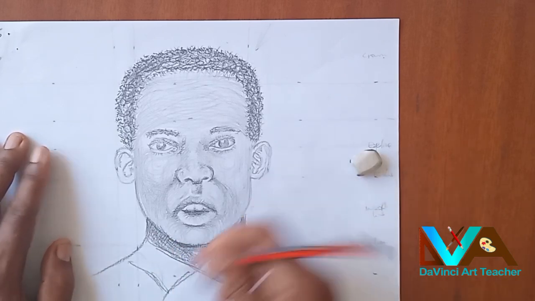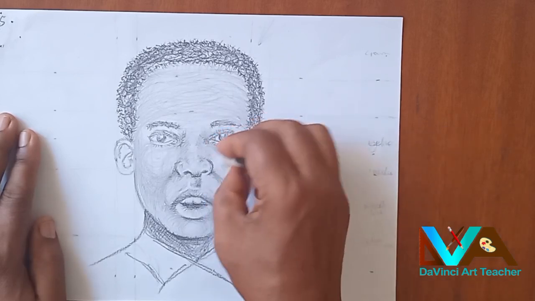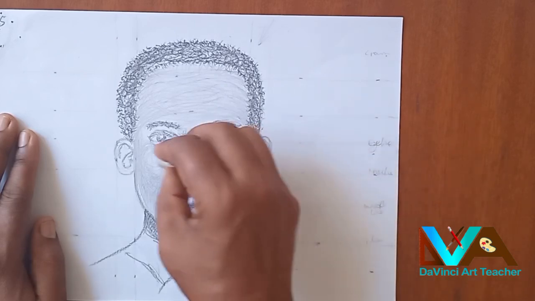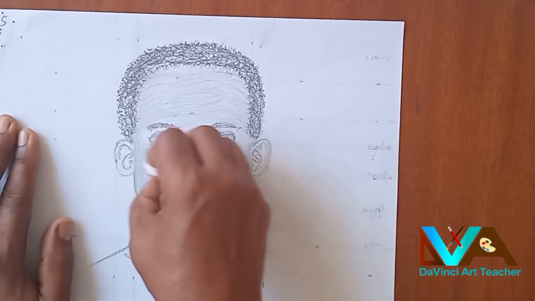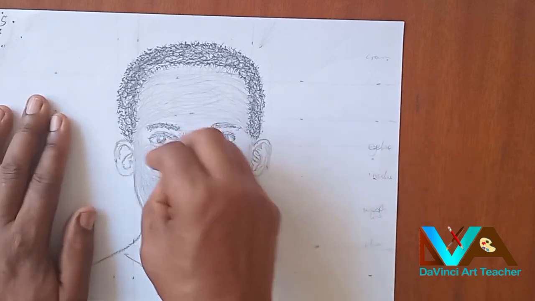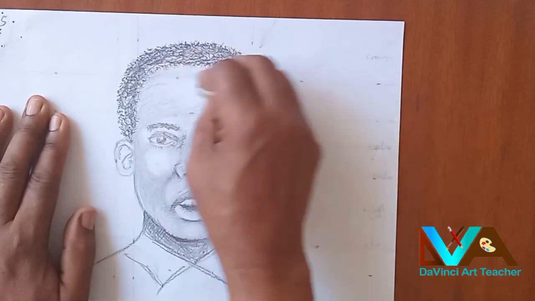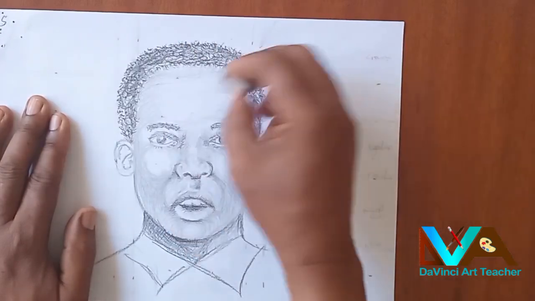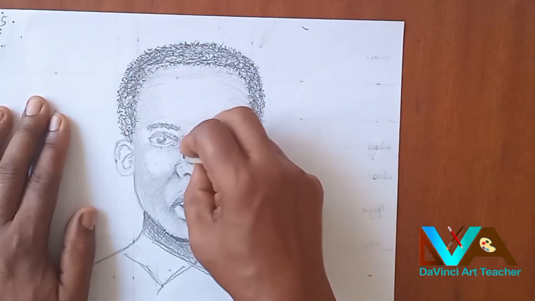So what do we do? Let's create some highlights now by erasing. We want to create a highlight there. There's a highlight there. That one is there. Another highlight here. I'm erasing some shades to create highlights. There is another highlight here for the forehead. And for the bridge of the nose, there's another highlight.